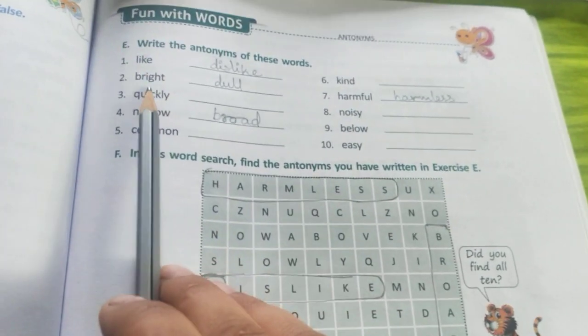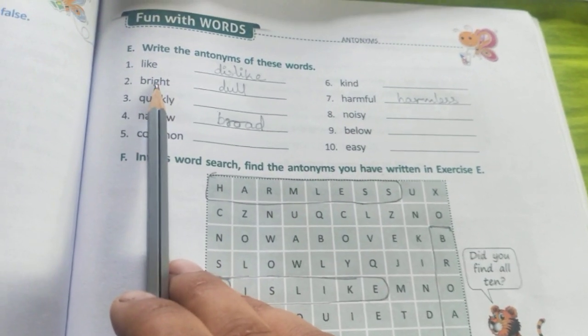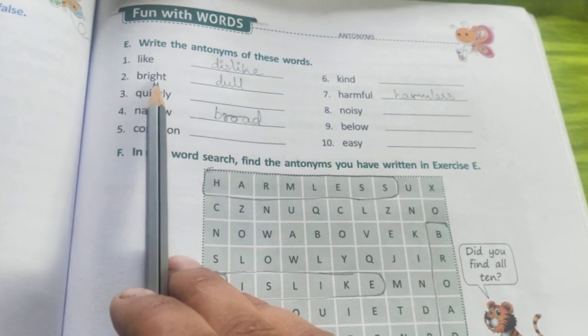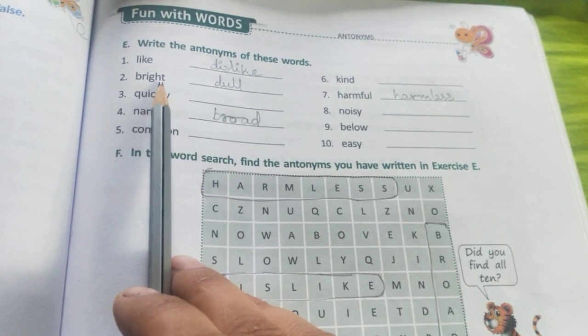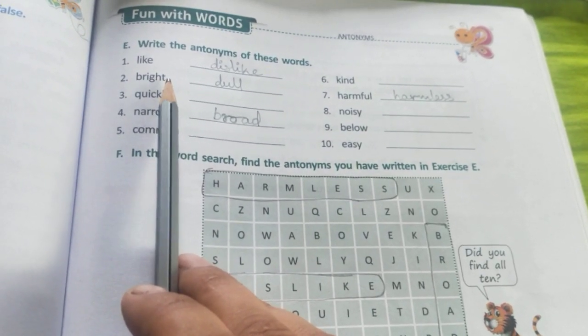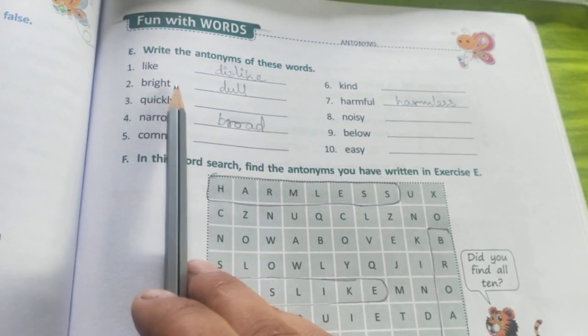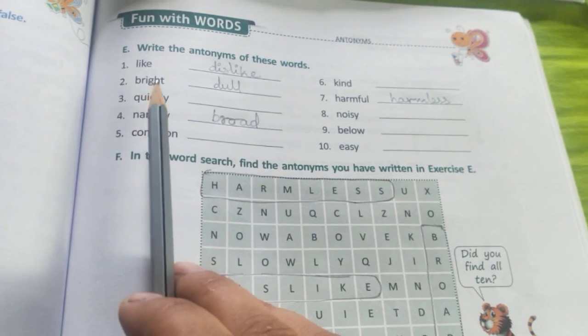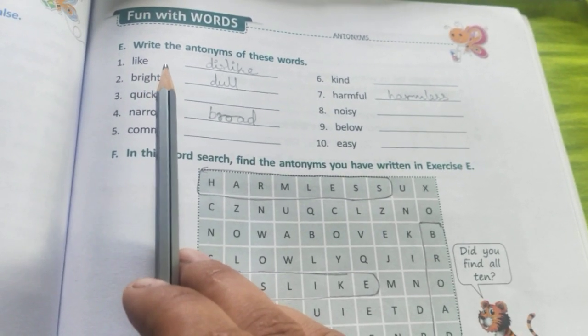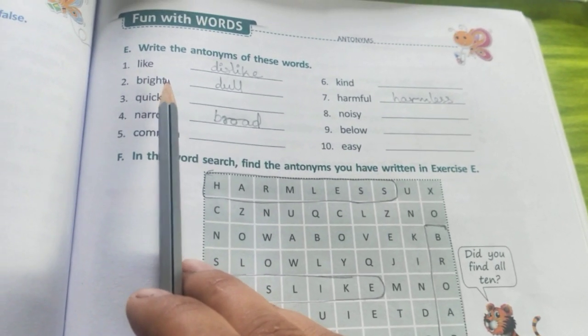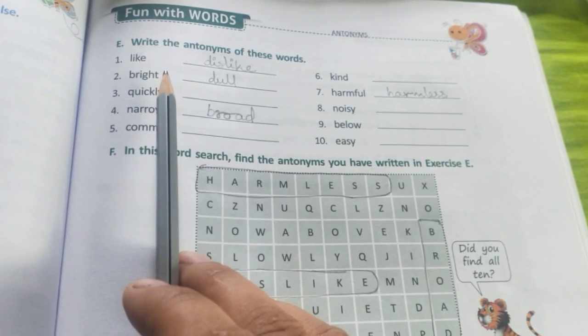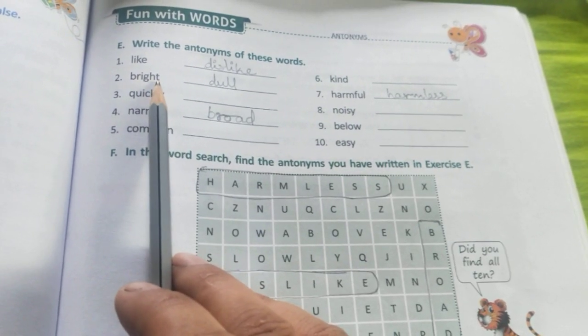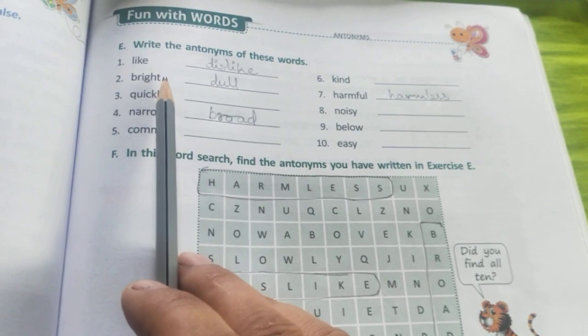Now the second word is bright. The antonym for bright can be dull, dark, stupid. You sometimes say that the child is bright, meaning that the child is very intelligent, so the antonym for bright will be stupid also.